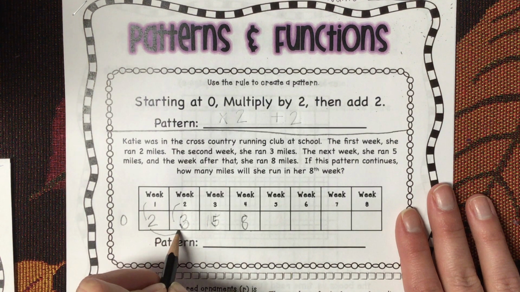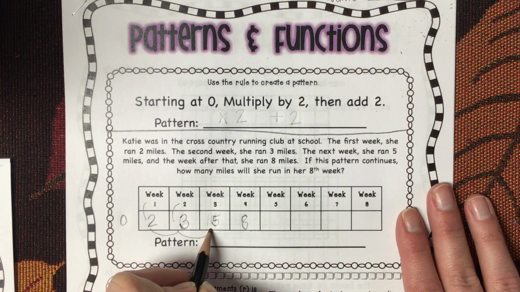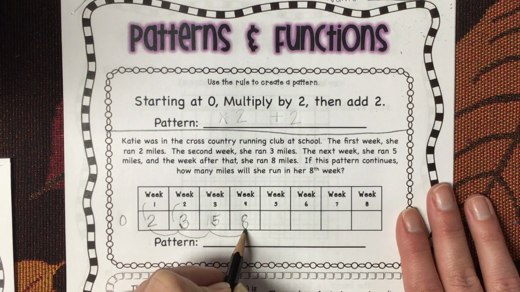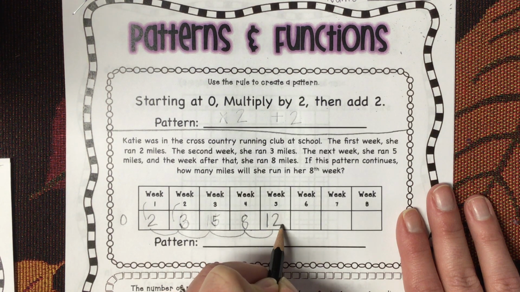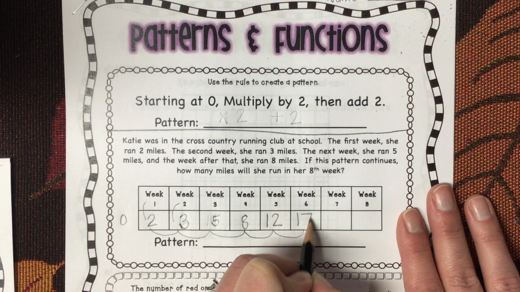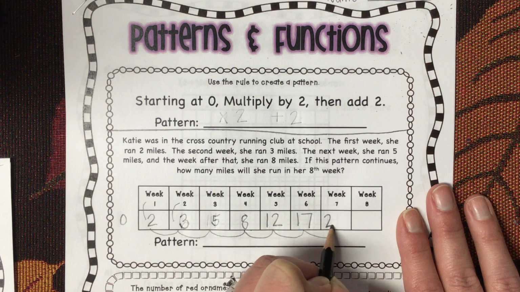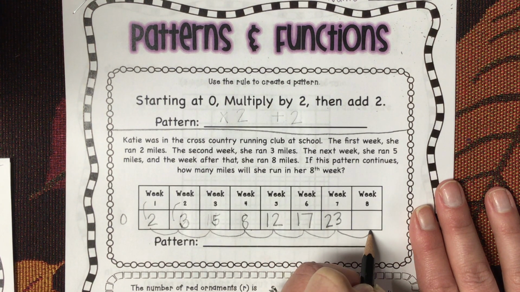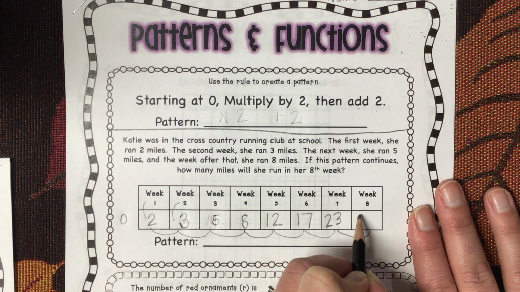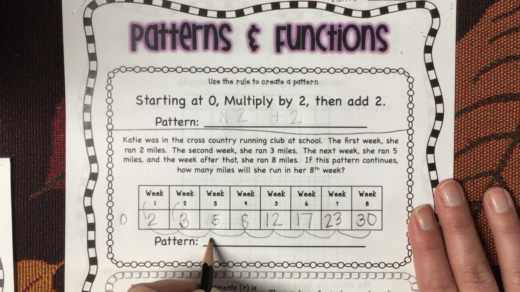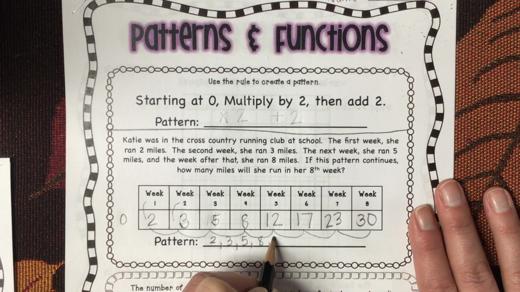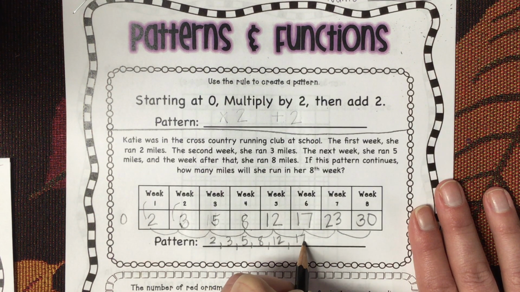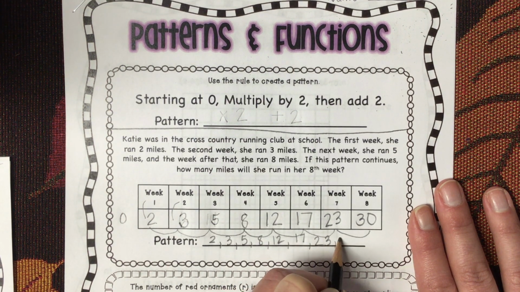How do you get from 2 to 3? Plus 1. Plus 2. Plus 3. So we need to do plus 4. 8 plus 4 is 12. So then we need plus 5 is 17. Plus 6 is 23. Plus 7 is 30. So what they want you to do here is write 2, 3, 5, 8, 12, 17, 23, 30.